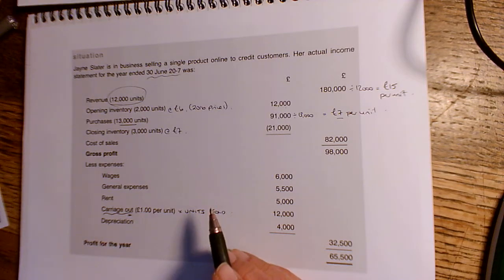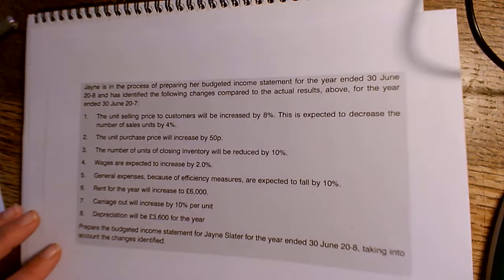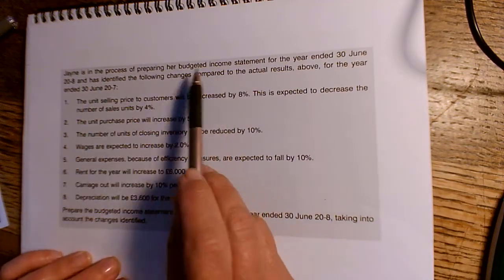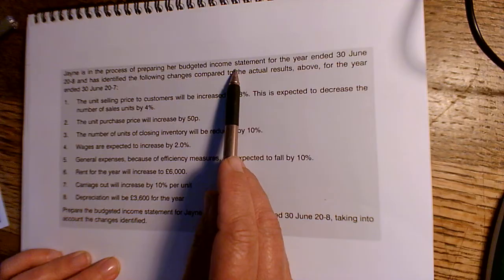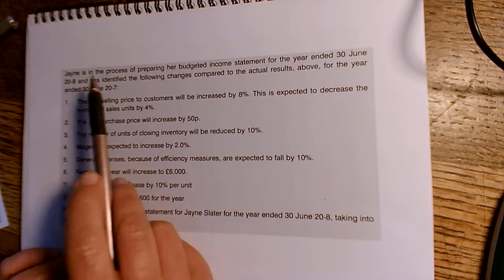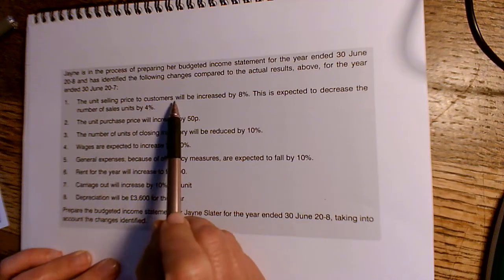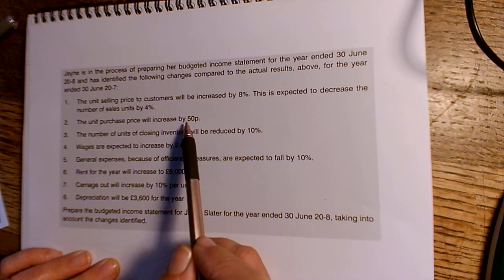So if we have a look now then, I can get this in focus, at the additional information we're given. She's in the process of preparing her budgeted income statement for June 2018 and has identified the following changes. So the unit selling price to customers is going to be increased by 8%.